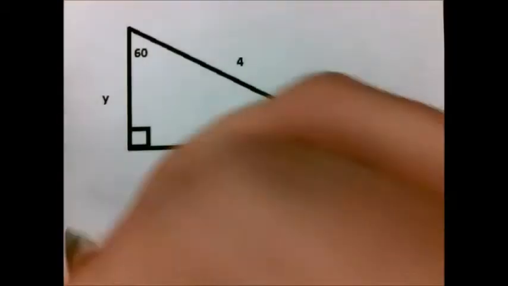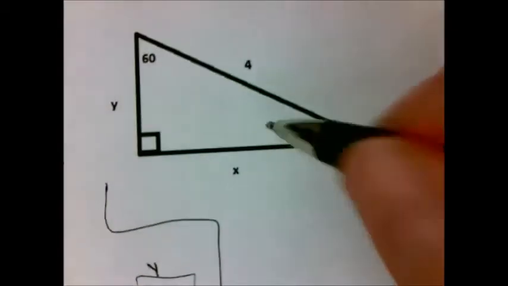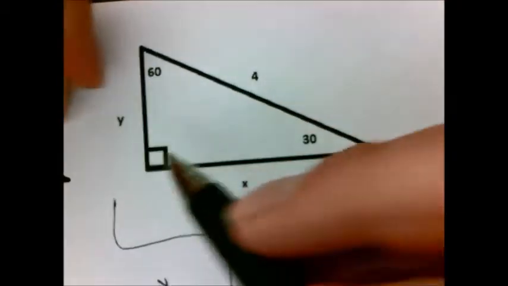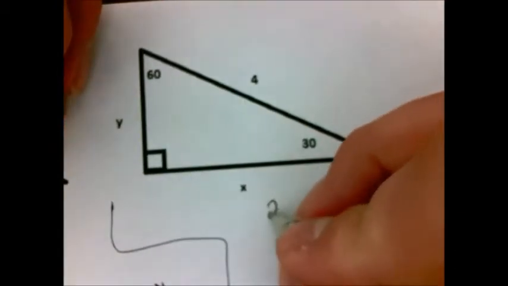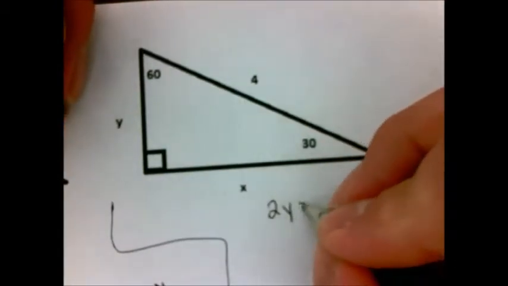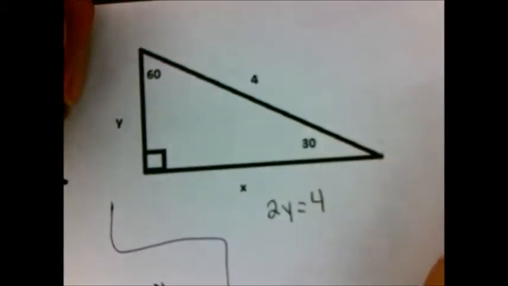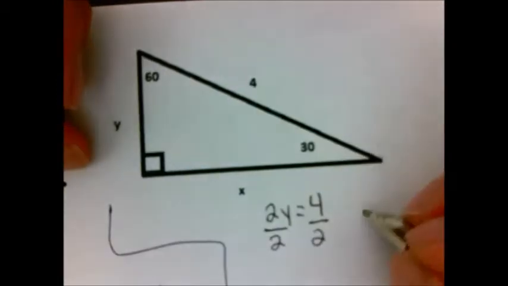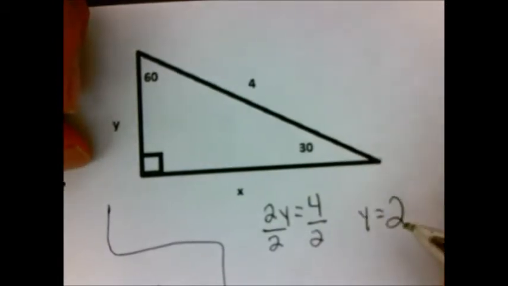Okay, we know the hypotenuse, we're trying to find these two. So first, once again, we're going to try to find the shorter leg. We know that 2 times the shorter leg should give us the hypotenuse, which is 4. Divide both sides by 2. Y gives us 2. So that's our shorter leg.